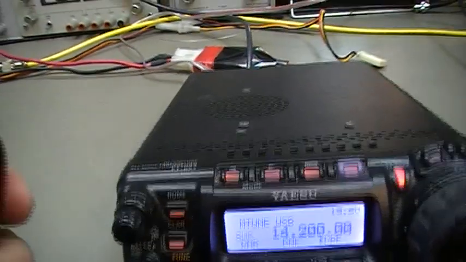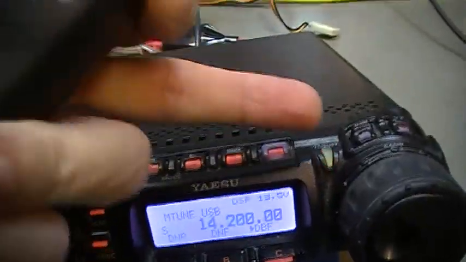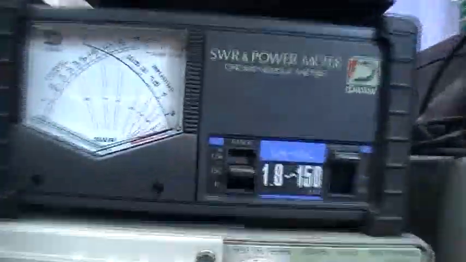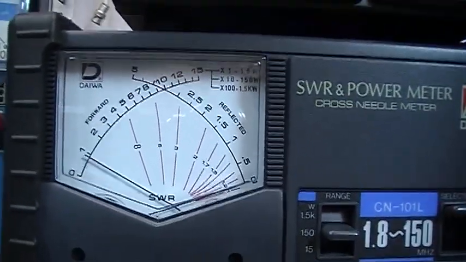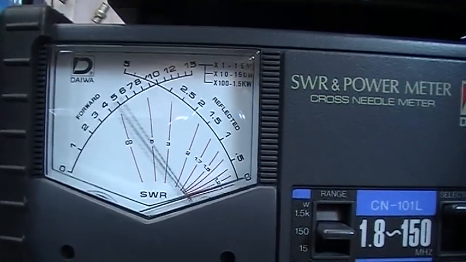Okay, I'm keying it, so we see the transmit light is coming up. Now we do not see anything, so that is right. And now, oh, have a look.